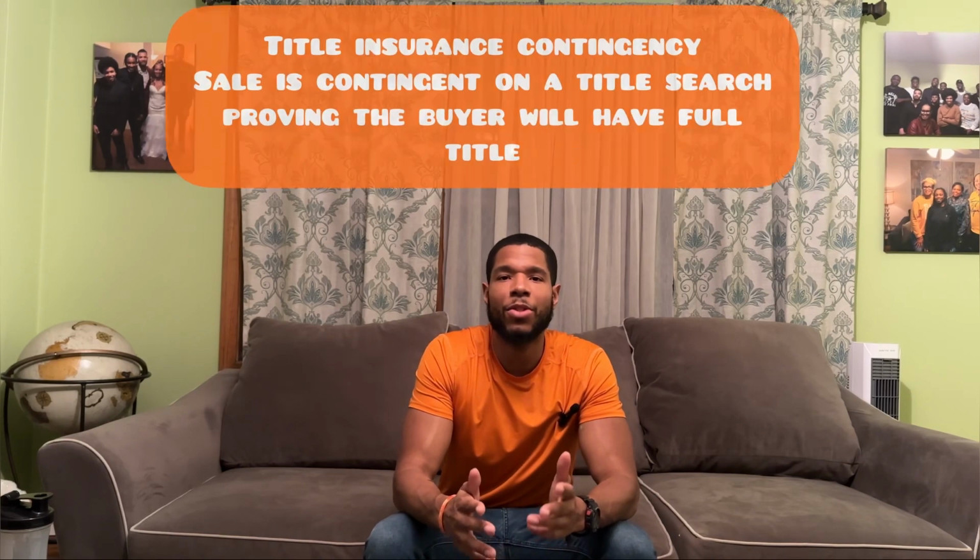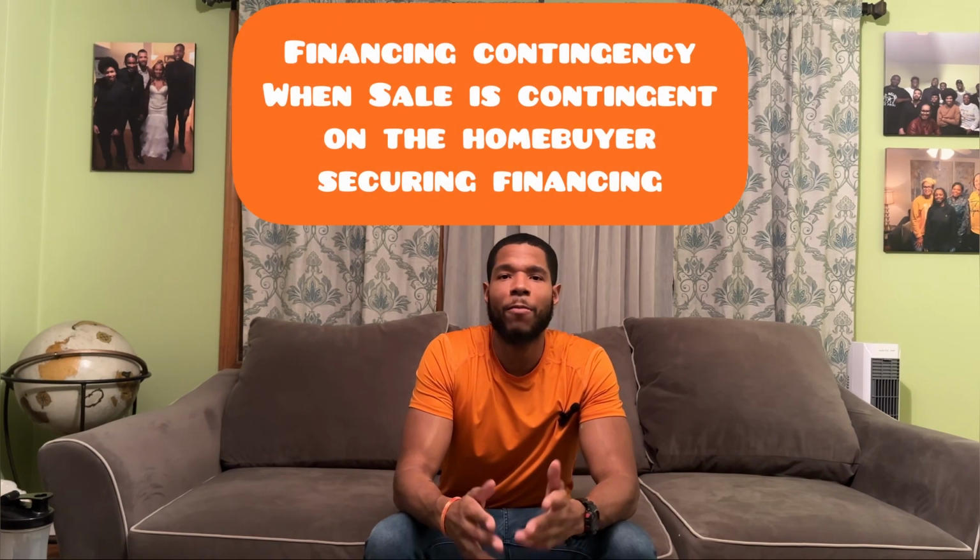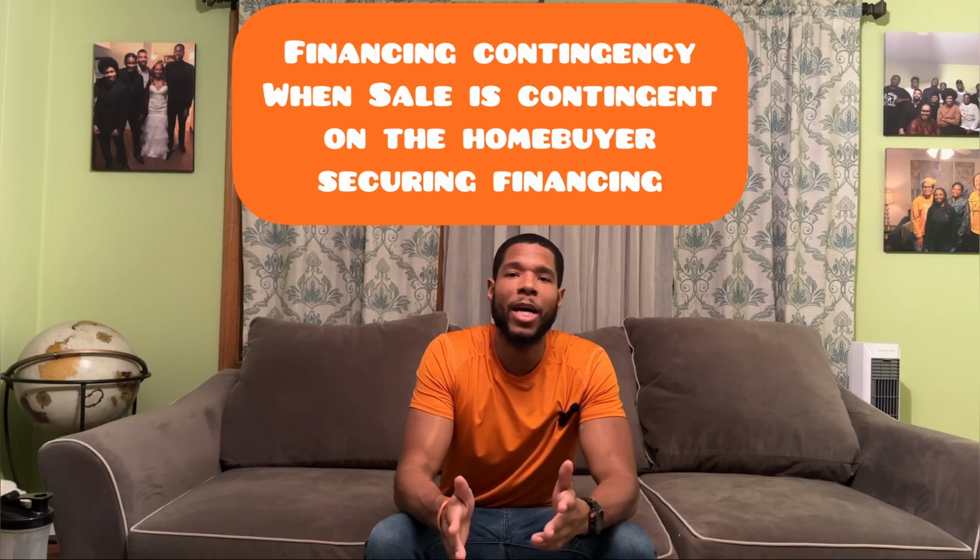If there is not title insurance, which covers the transfer of title ownership to the buyer, then the property can't be bought. Also, in addition, if there is not proper financing on the behalf of the buyer, then the property cannot be bought. So these are just common contingencies, but they play very important roles in a contract.